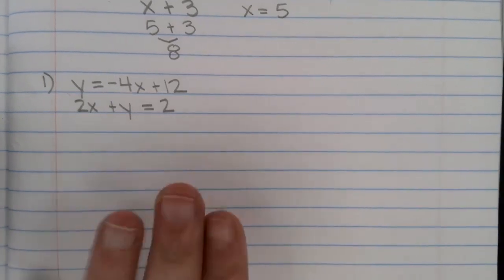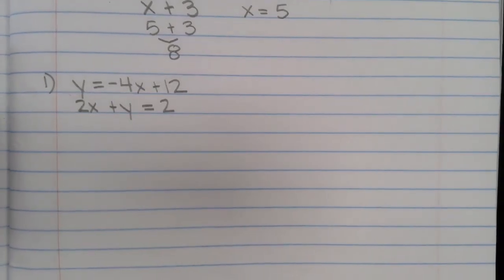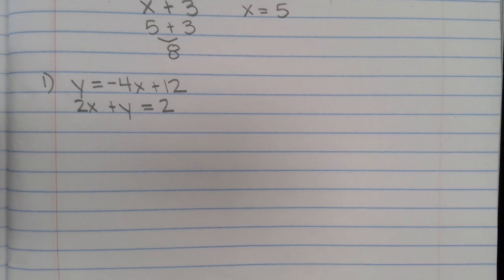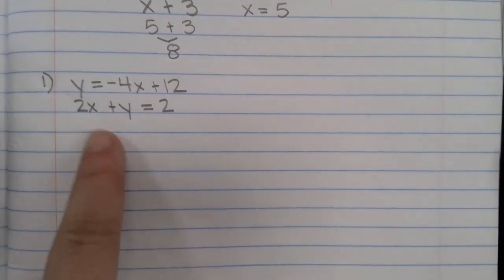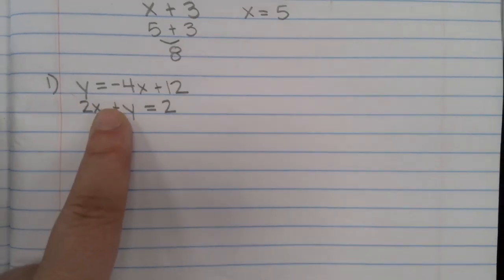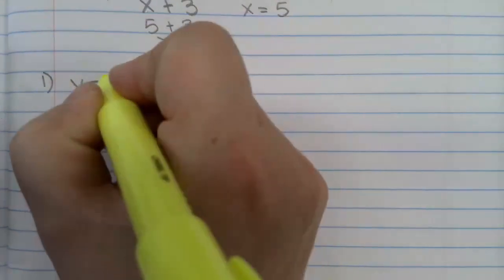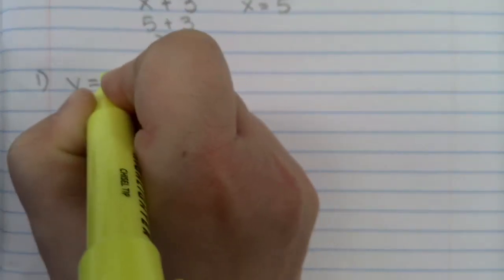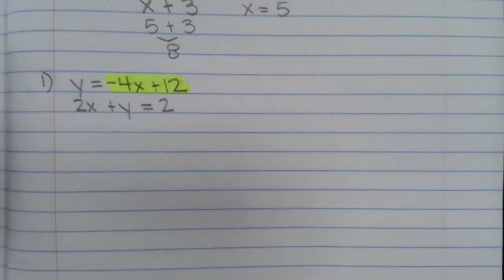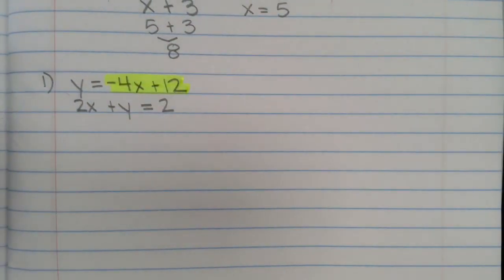All right, so for this problem, we're trying to find an x and a y that make both those equations true. We're not just going to guess, though, because that would take us forever. So what we're going to do is look at this part. We know that y is equal to a certain amount. I'm going to take a highlighter, or you could take a colored pencil. We're going to take that negative 4x plus 12 that y is equal to.